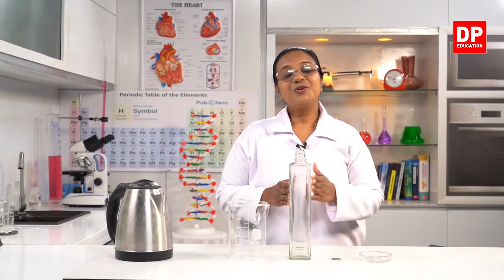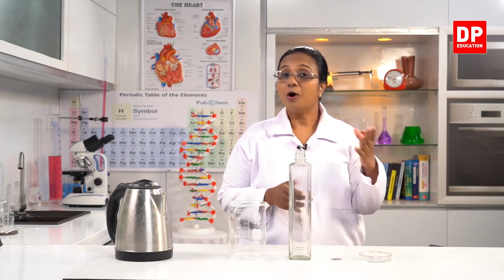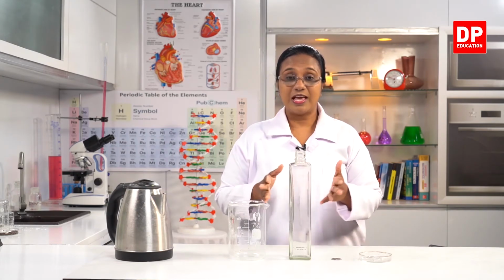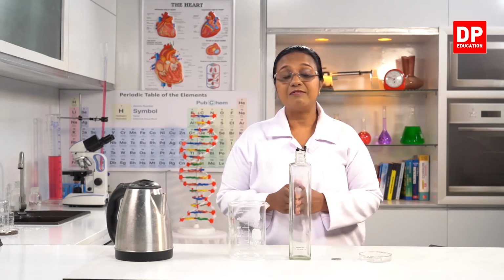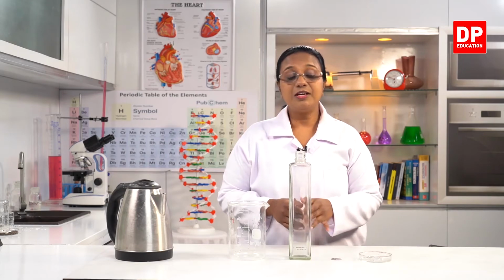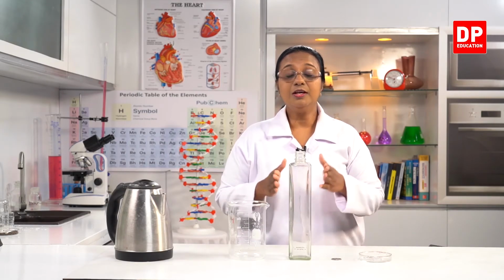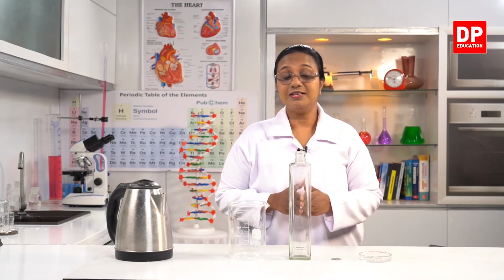Okay, students. So, now we are going to observe the expansion of gases. We already did one activity with the balloon and you were able to observe the expansion of it, inflation of the balloon. Now here we have another activity where we use a coin, a glass bottle and hot water to observe the expansion of gases due to increase in temperature.